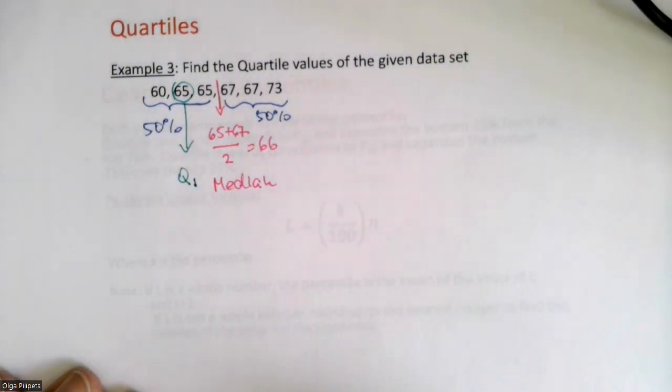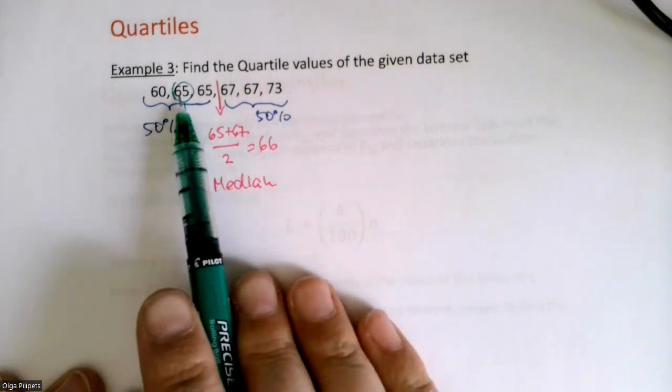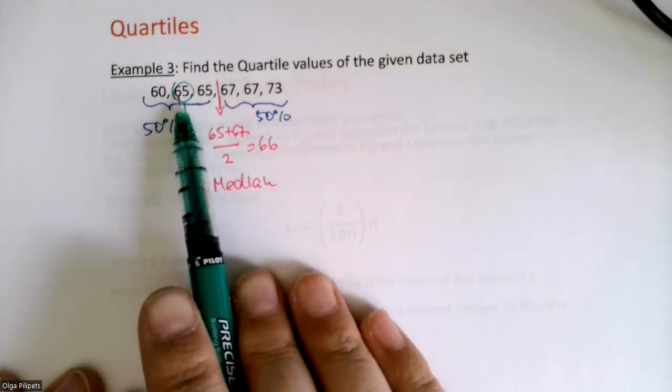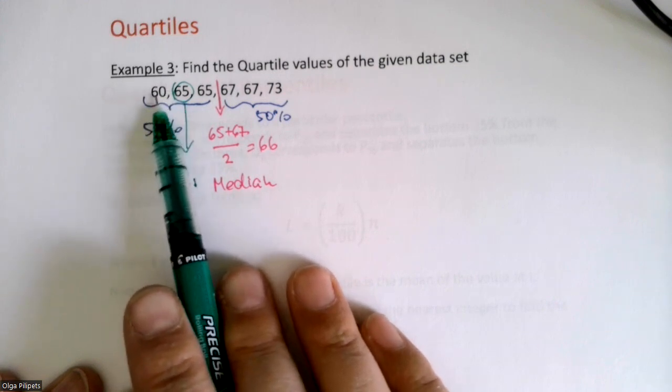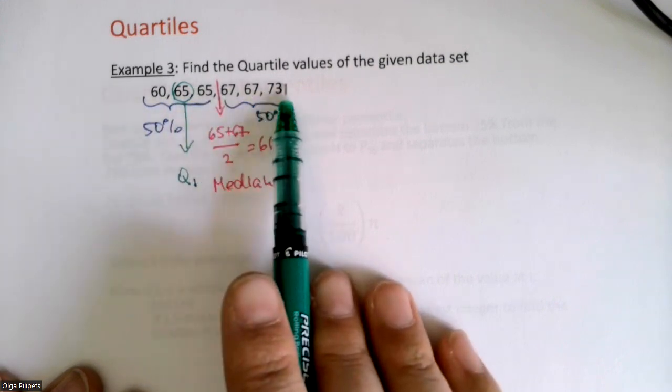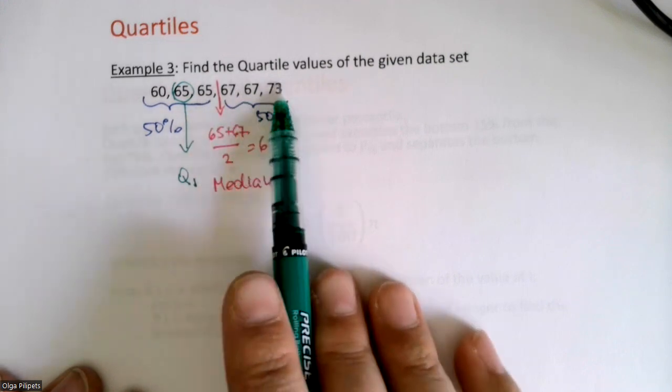Quartile 1 value. And the quartile 1 value also divides the data set into the bottom 25%, and then the rest would be 25 and 50, so that gives us 75% of the values.